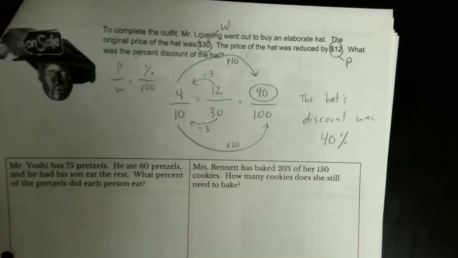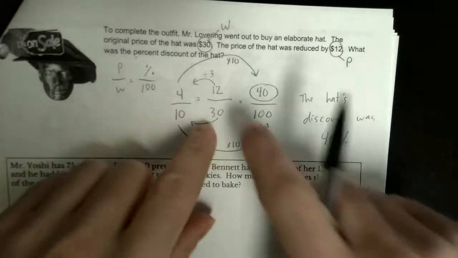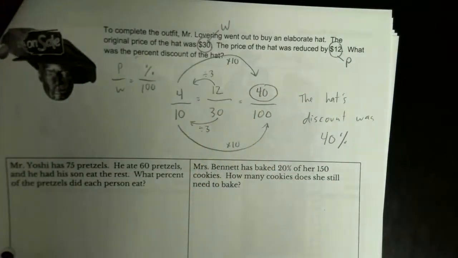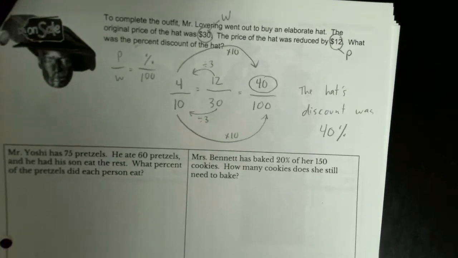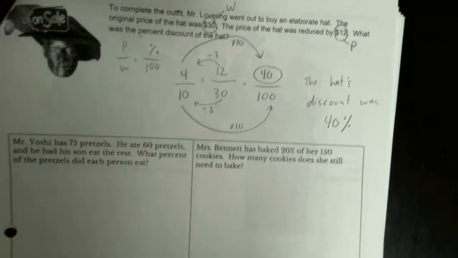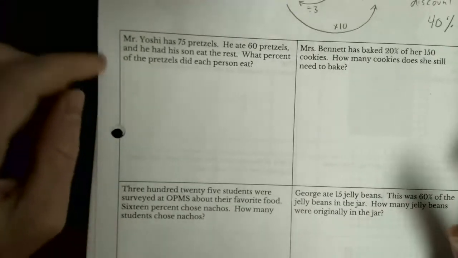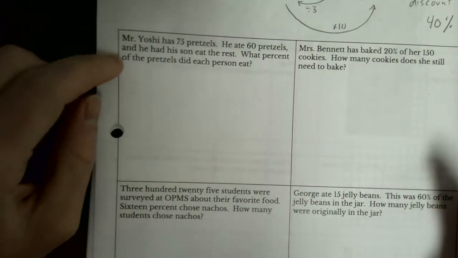Okay, so another 2-step one. Of course, when we reach a point where we can't get directly from one number to the other, we can always simplify. All right, we're going to check out a few of these problems below here. So let's talk about this one.